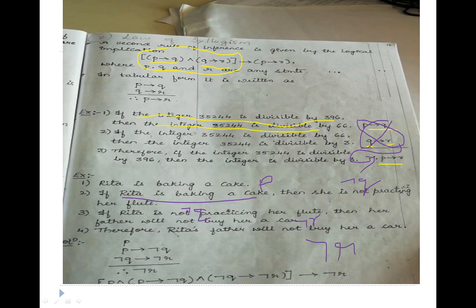What we have done is taken it directly, but if you do it like this, you are not going to get full marks. So what we have to do, I'll show you. First, from the given solution, you write before these statements: we assume that P is Rita is baking a cake.